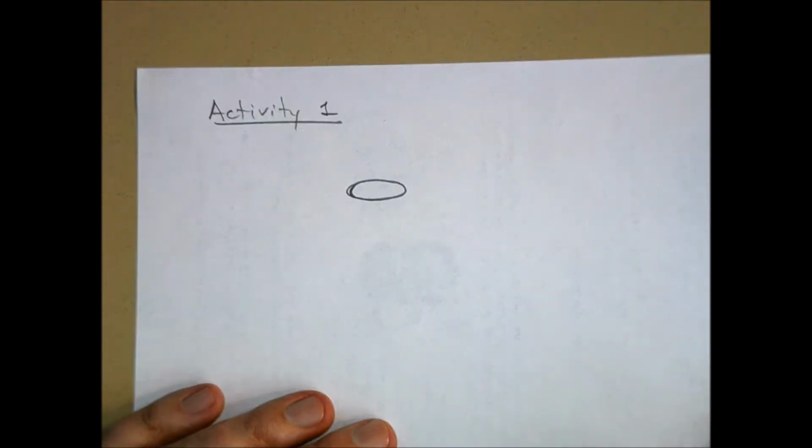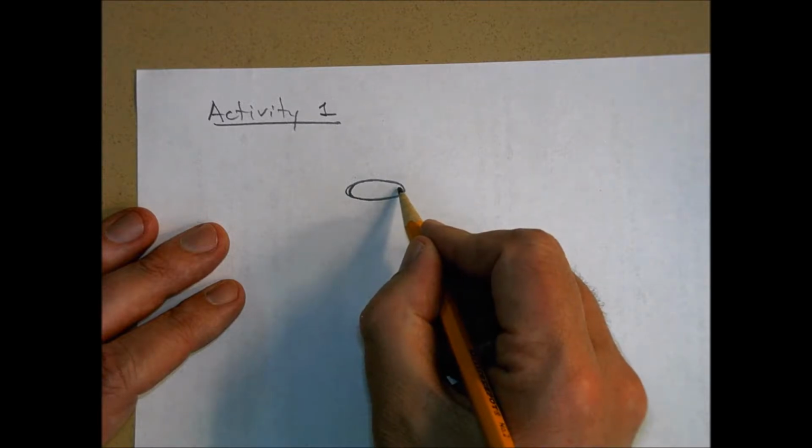Now, we're going to take a loop of string and we're going to pull on it.